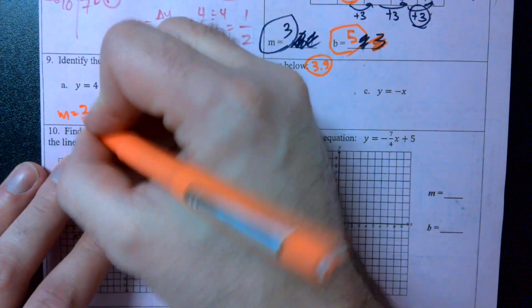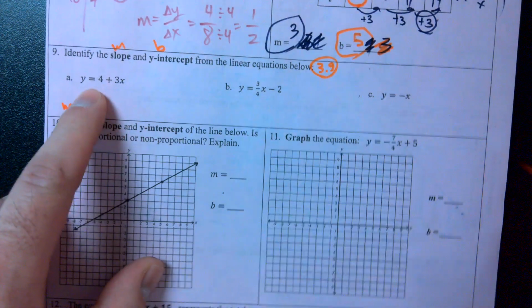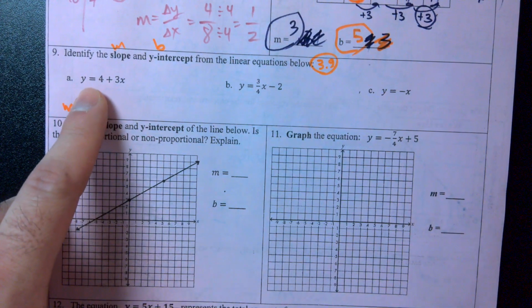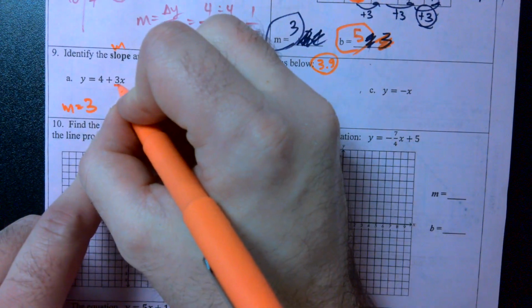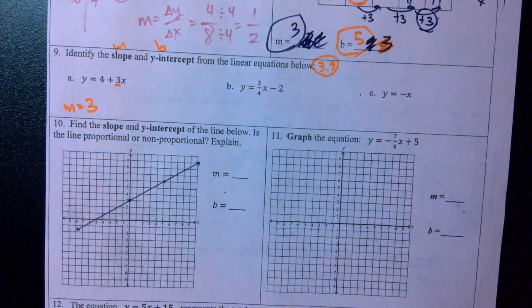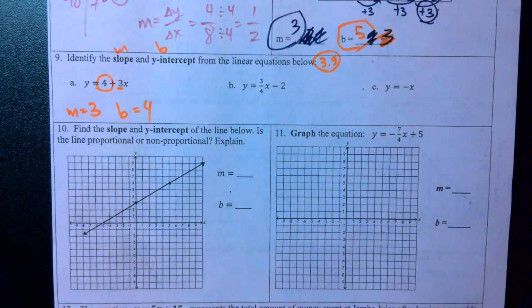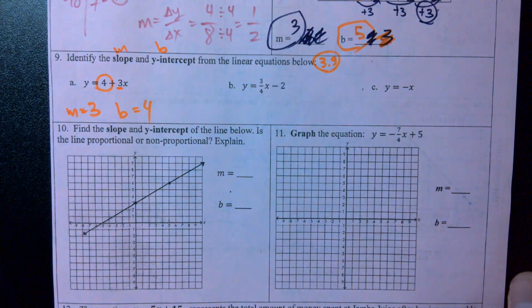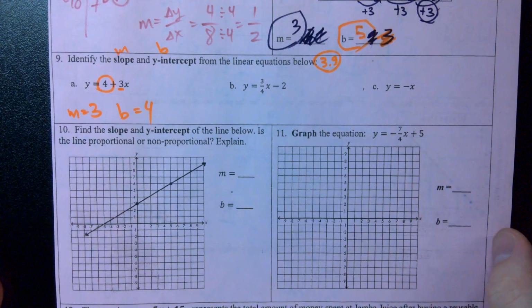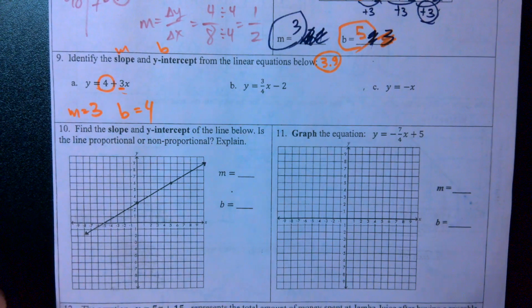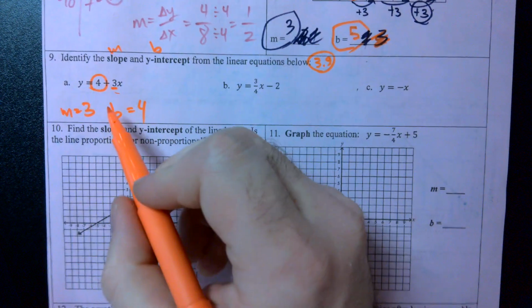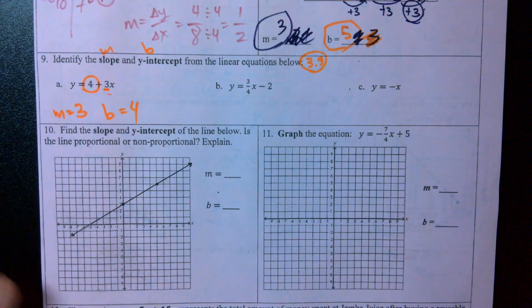3. Shouldn't 4 be M? No, because the X is on the 3. Good. Slope is whatever number is glued to my X. I feel like I've said that probably 100,000 times now, so you should remember that. M is glued to my X, right? So then what's my B? 4. 4 is the number all by itself. Even if it's in front, it doesn't matter. Even if it's written like that, which is a little bit more confusing, it's still the number that's hanging all by itself.